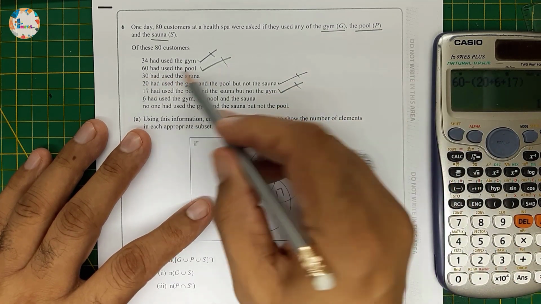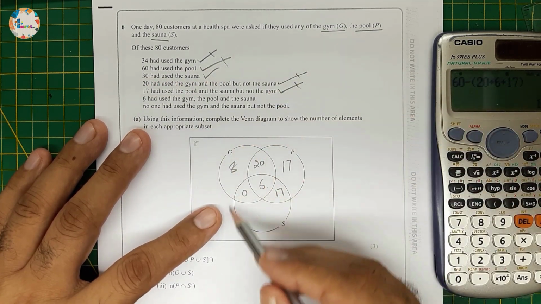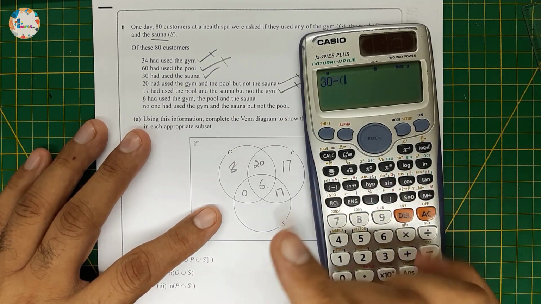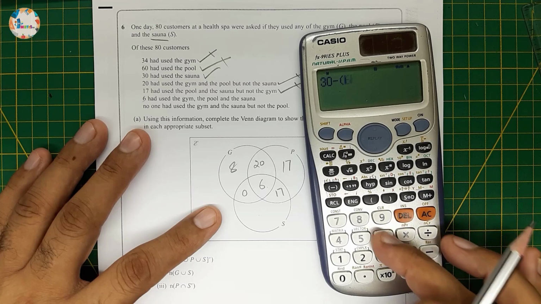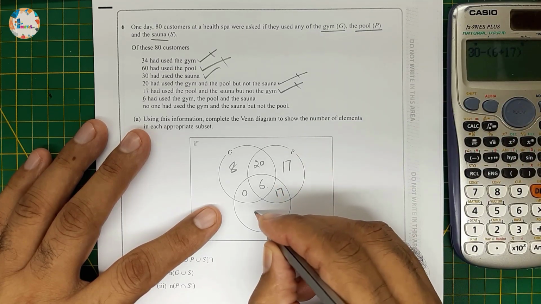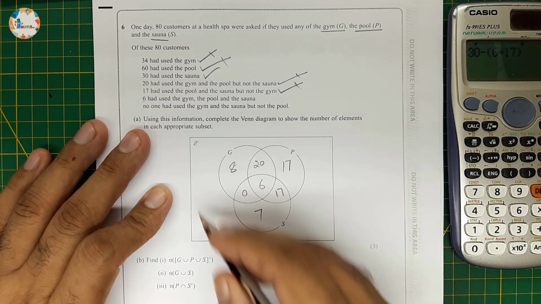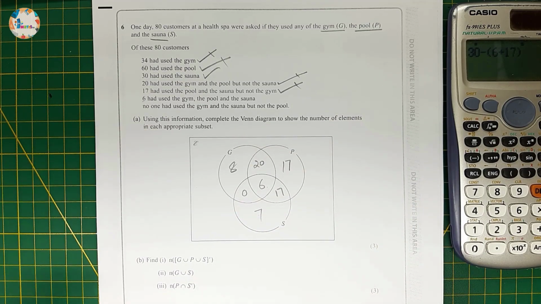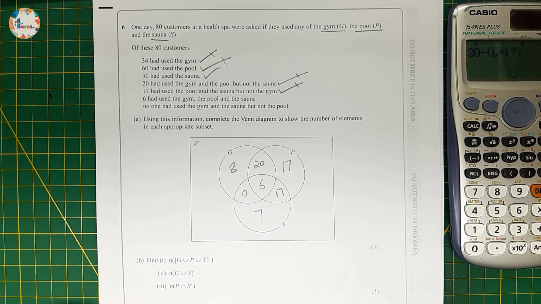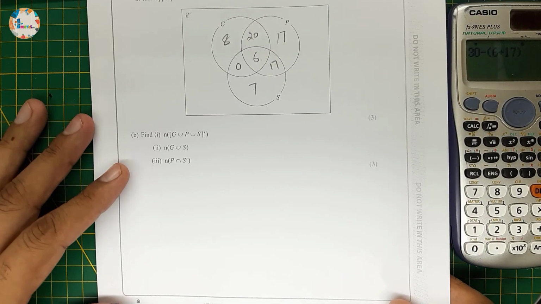This is also done. 30 had used sauna. So this is 30. So 30 minus these two values, 6 plus 17, and this will result in 7. So this region will be 7. This is how we have completed the A part, and for the B part it is saying find part 1.